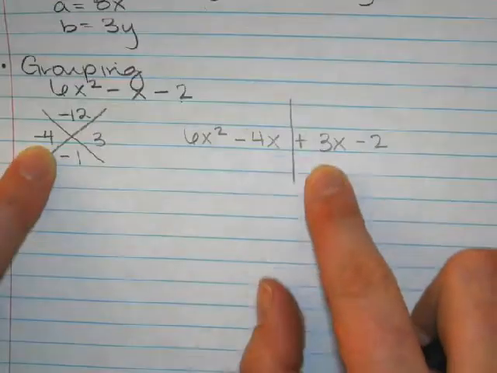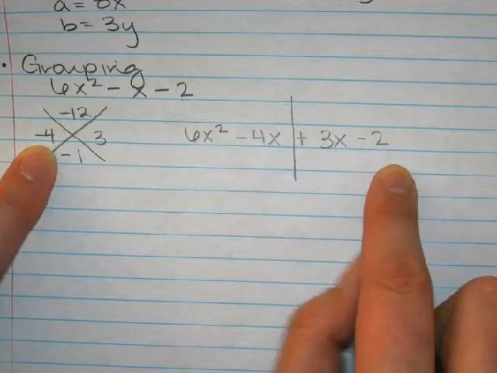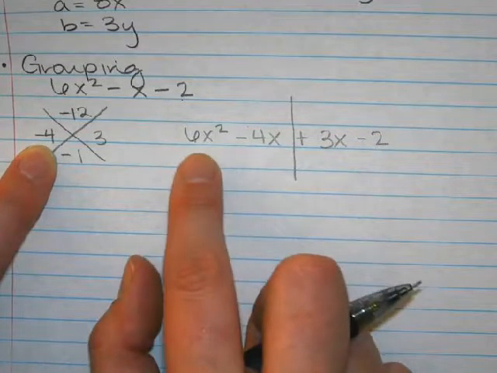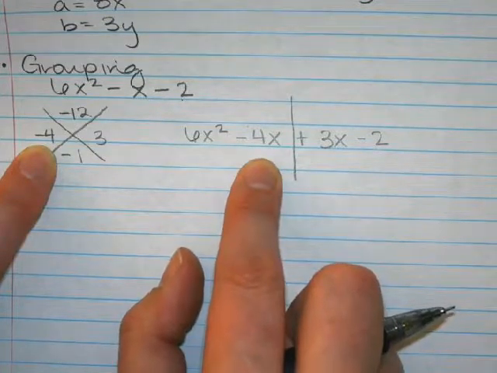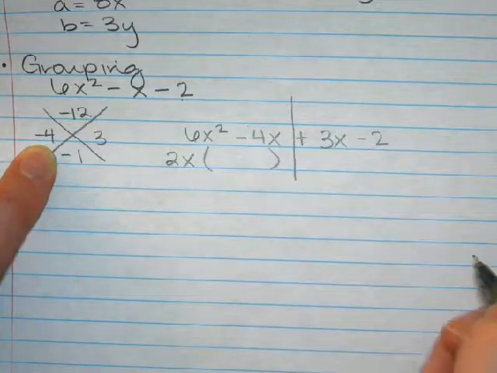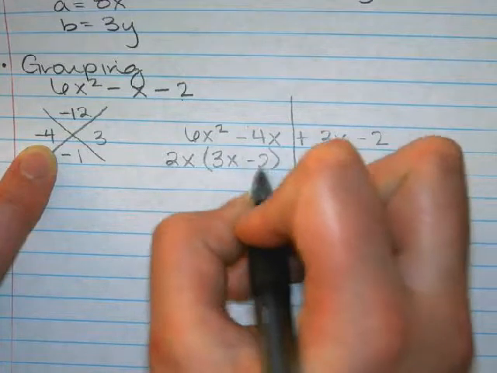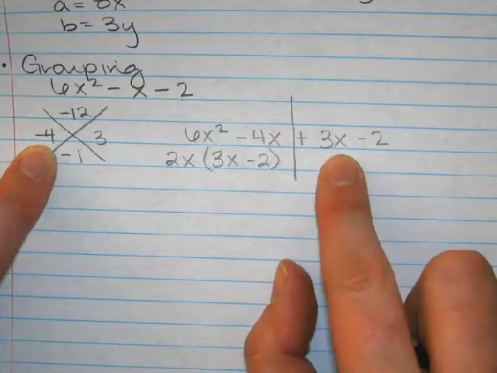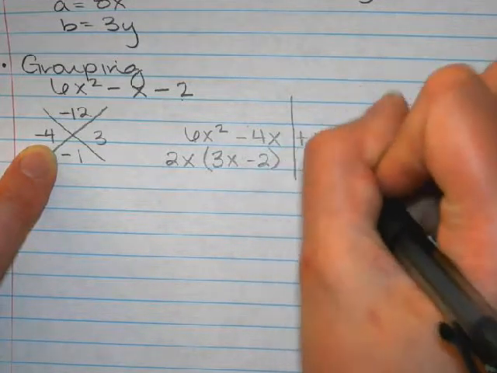So I grouped the first 2 terms, I grouped the second 2 terms. And once you have grouped them, then you look for the GCF. So between 6x squared and 4x, what's the GCF? 2x. And what would the leftovers be? 3x minus 2, okay? And then over here, is there anything in common? No. So what number should we use? 1, good.